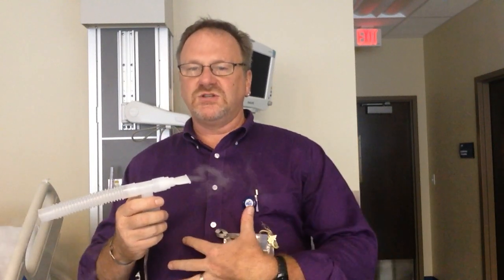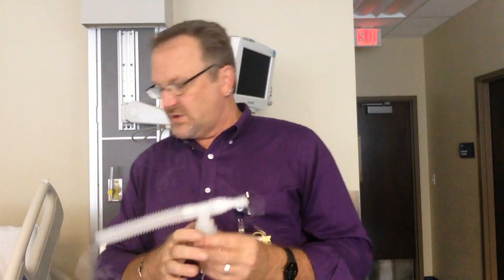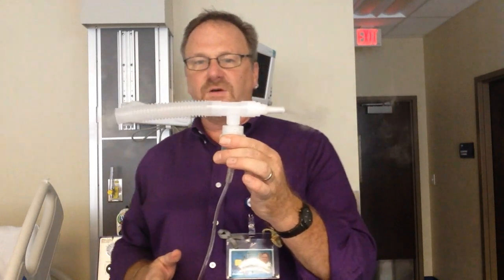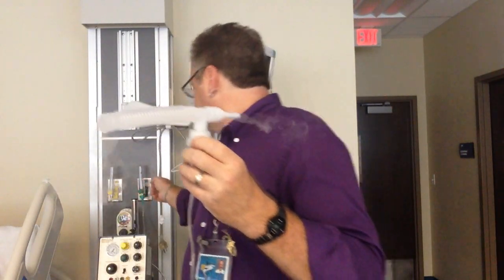That way they're getting the medication deep in their lungs, they're breathing on it. If patients tend to breathe very, very deep on it, they will typically hyperventilate. So that is the small volume nebulizer, the Acorn Neb.